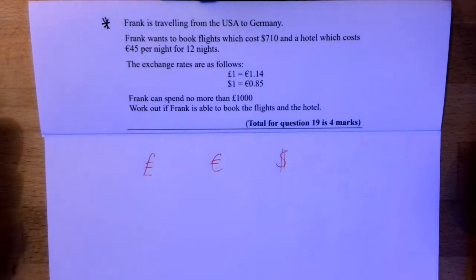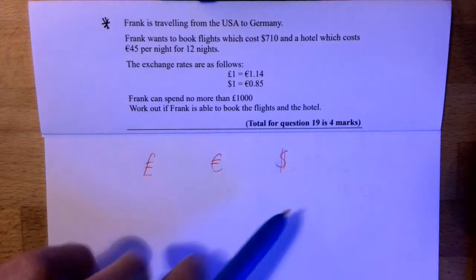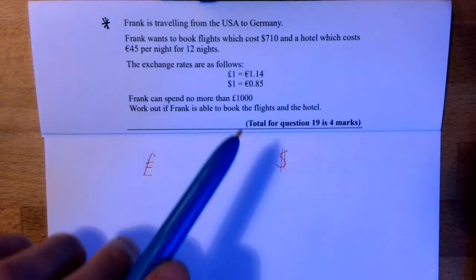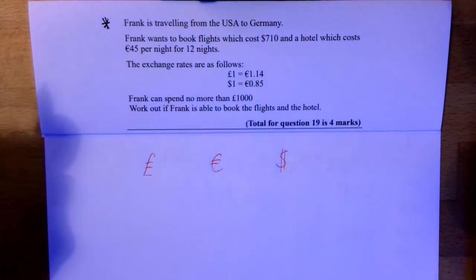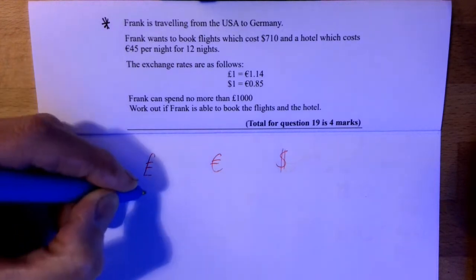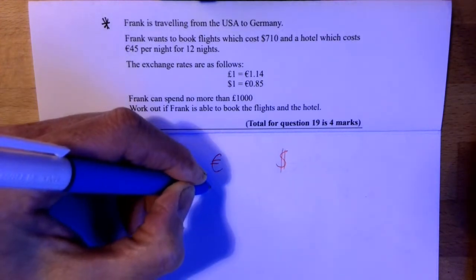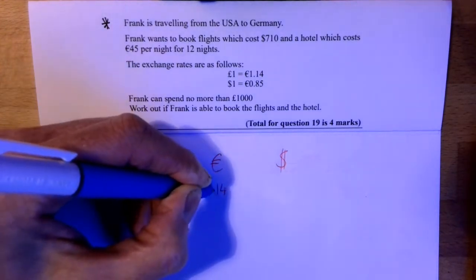This was the hardest question on there, and well done if you had a go. This was a question that involved three currencies. So it involved pounds, euros and dollars. And I've set them out like this because I'm told euro is like the common denominator, isn't it? So I know that £1 is 1.14 euros.